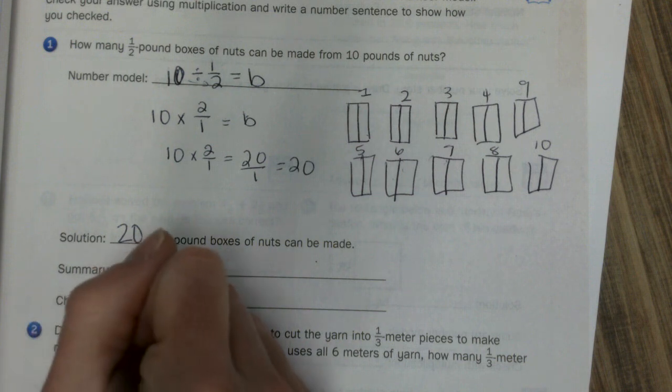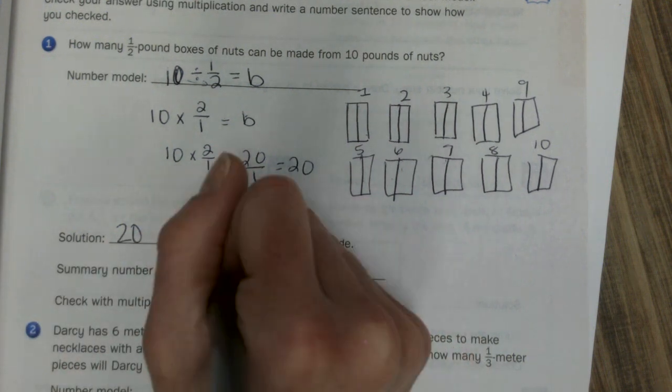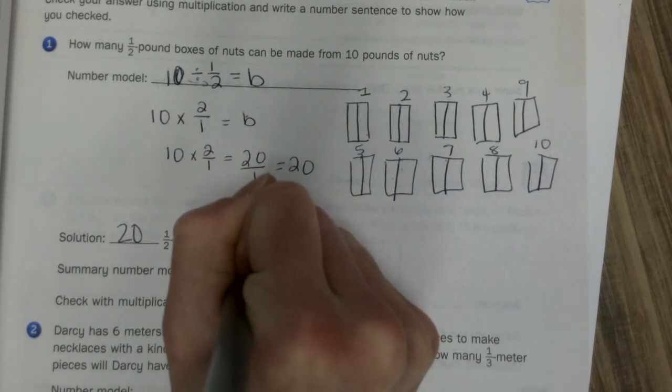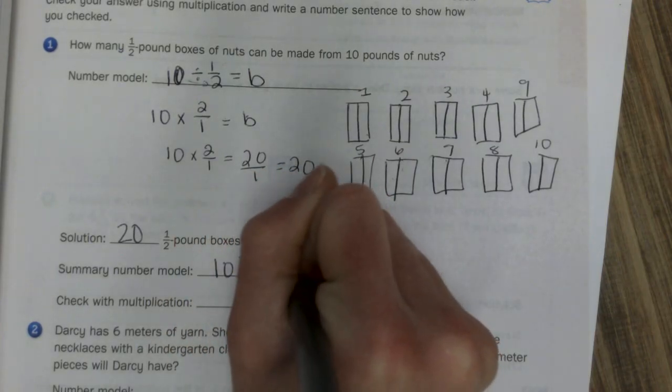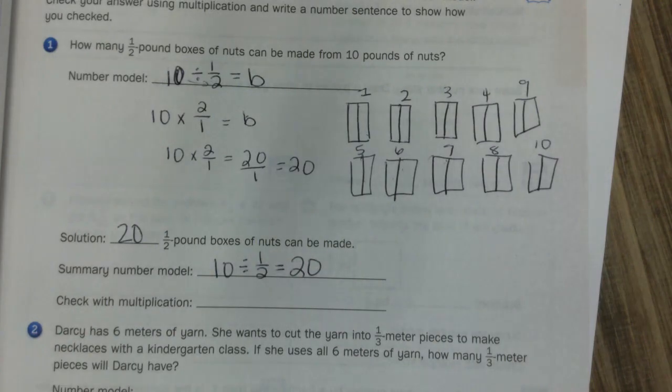Then summary number model. So we rewrite that whole thing, but with our answer: 10 divided by 1/2 equals 20. Does 20 make sense? Is it bigger than our dividend? Yes. Should it be bigger than our dividend? Yes, because we're finding how many half pieces will fit into 10. It should be double our answer.